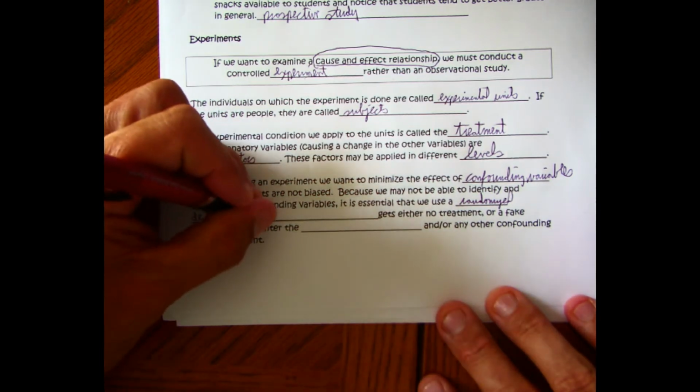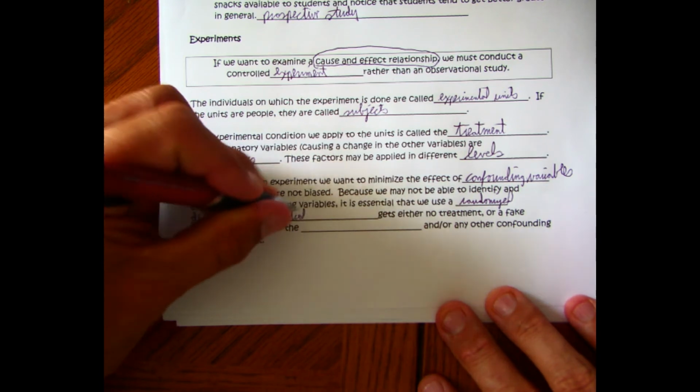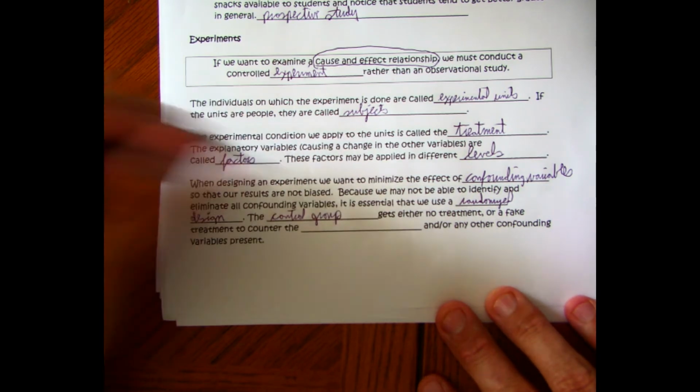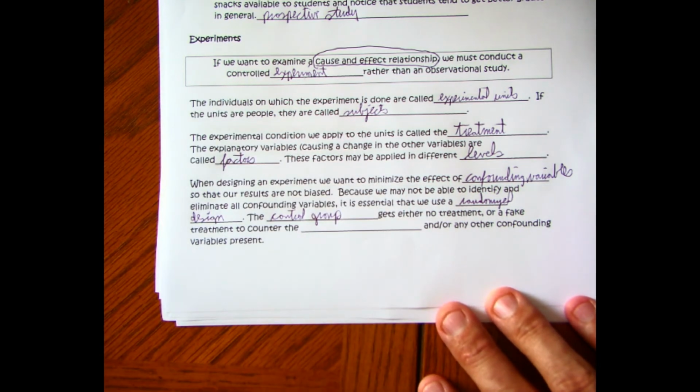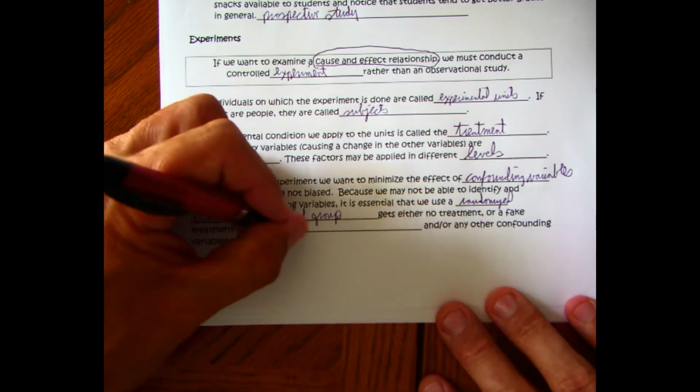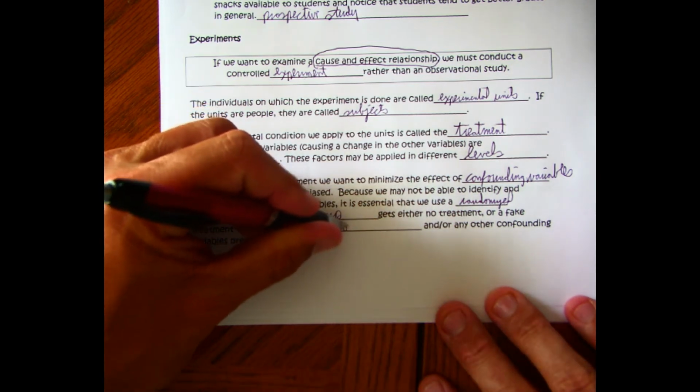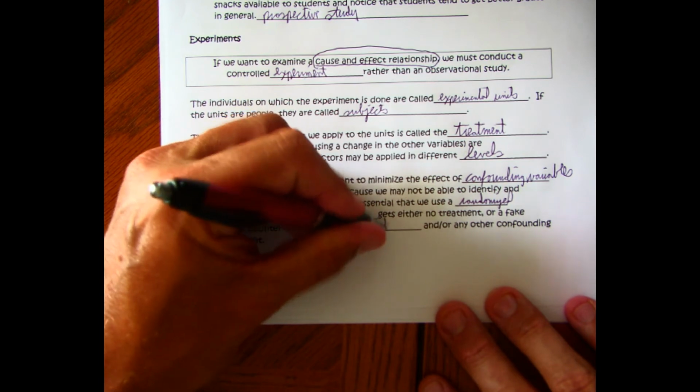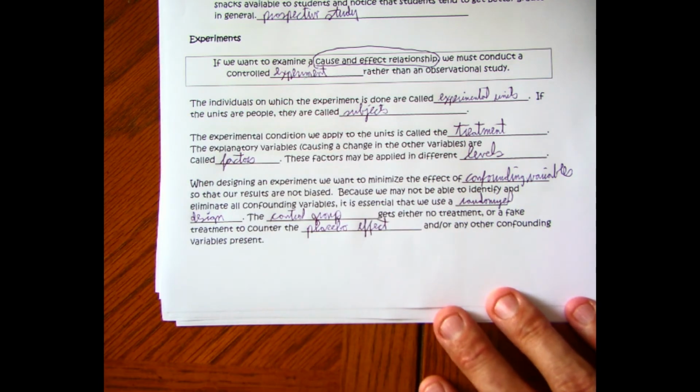The control group gets either no treatment or a fake treatment called a placebo, and that's to counter the placebo effect, and that's the effect that people have when they're getting a treatment. They think they're getting better regardless of how effective the treatment is.